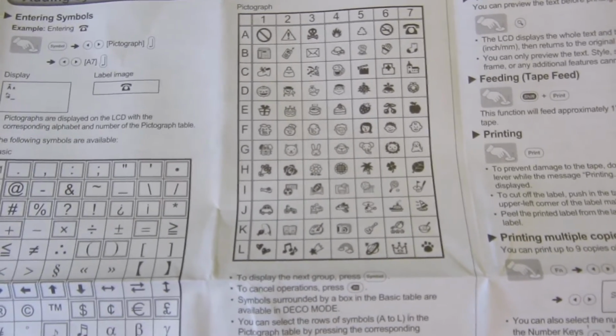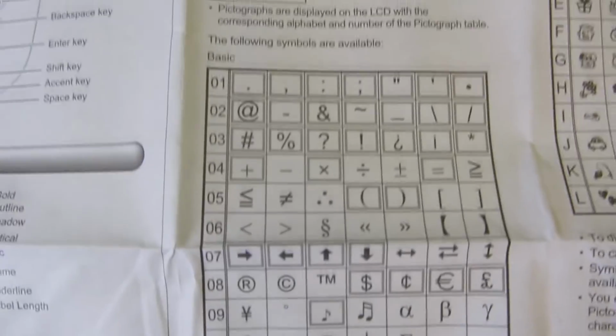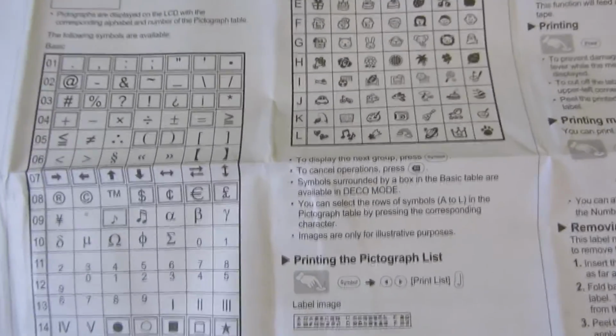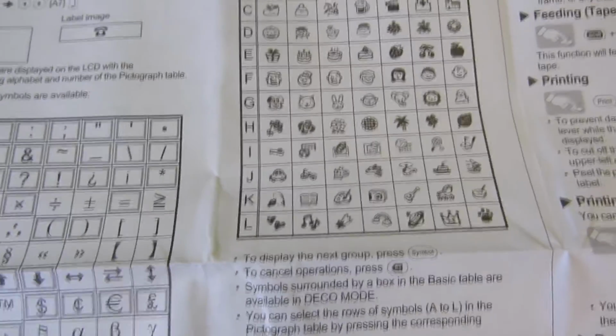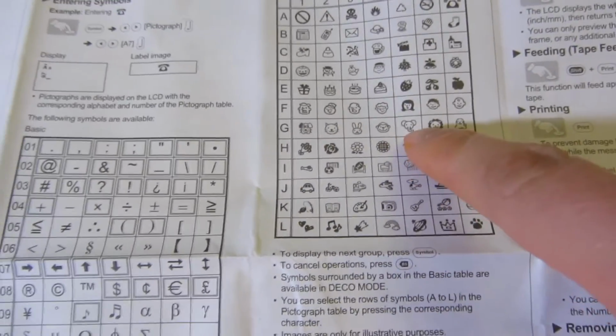I am going to choose, so there's these other tables that are numbered. So you could see it's different, but I am going to choose one of these symbols here. I am going to choose kind of like the elephant. So you could see the elephant is right there. Maybe that looks like a mouse, maybe that doesn't. And it's G5. So that's what I'm going to have to do, is pick G5.